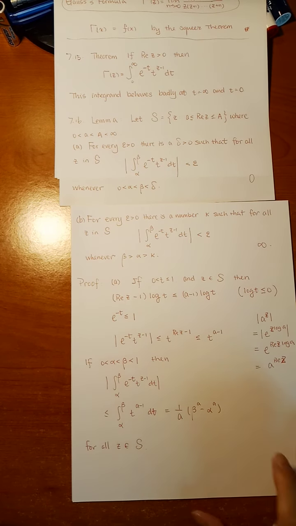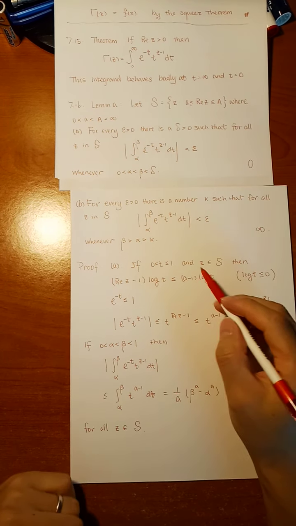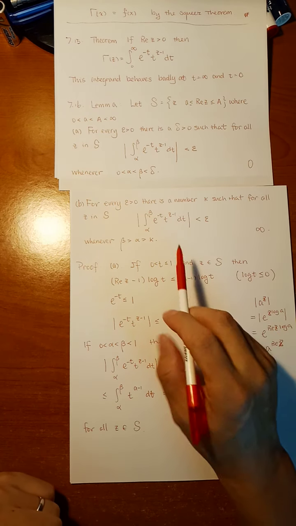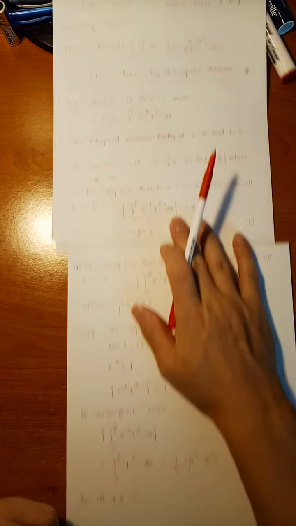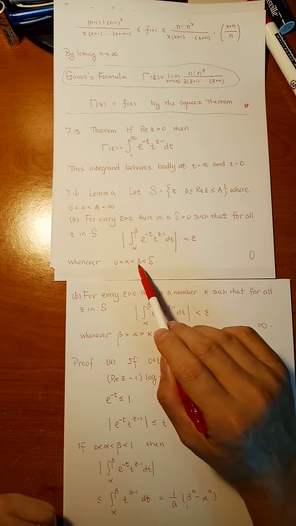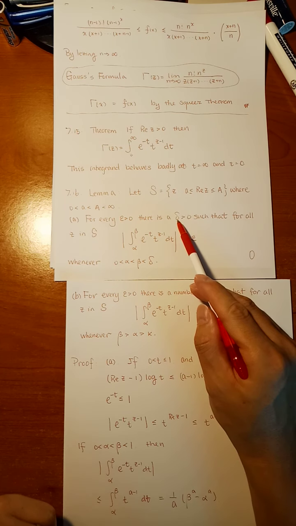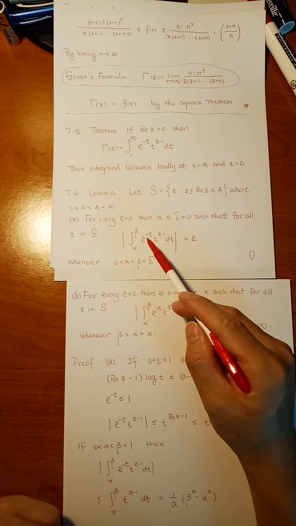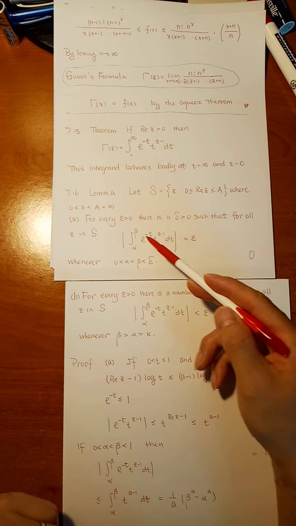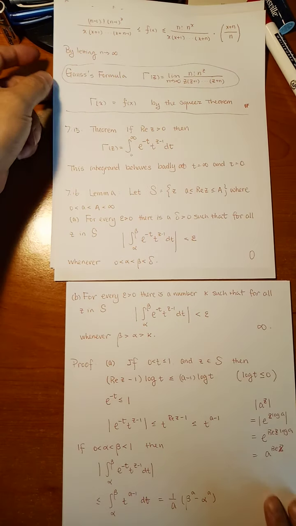In S, all z in S. Okay, all z in S. And this condition is not that artificial, because remember that the statement of the lemma says for every epsilon there is a delta, so that this is less than epsilon. So if this delta is bigger than 1, you just choose a smaller delta. If delta is smaller than 1, in this integral, t is always less than or equal to 1. So it's not too bad.